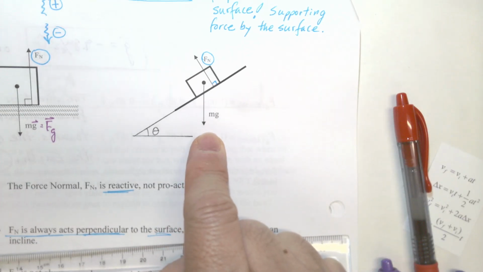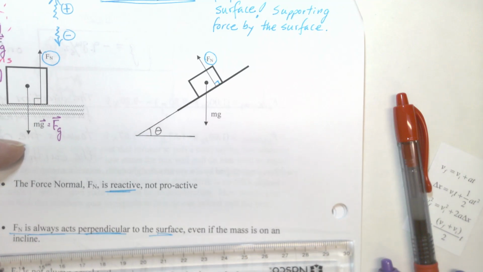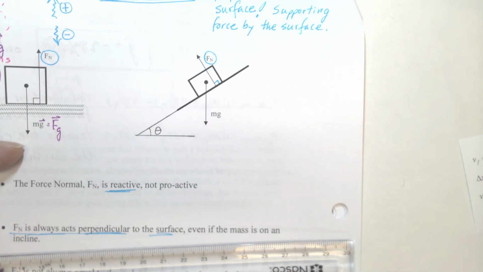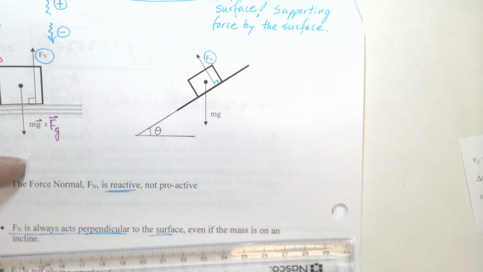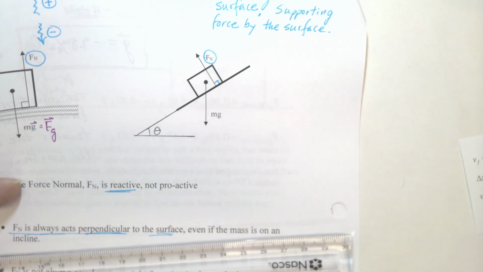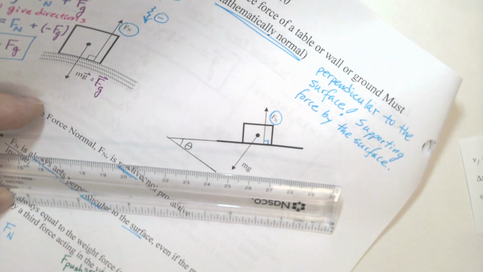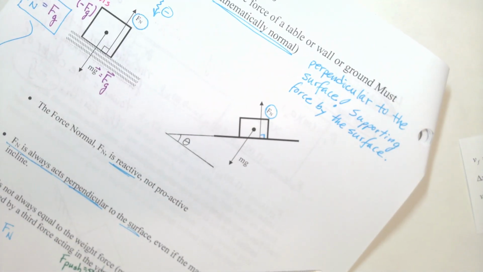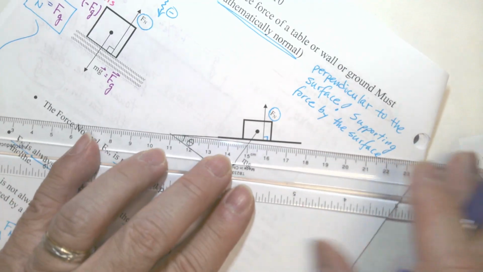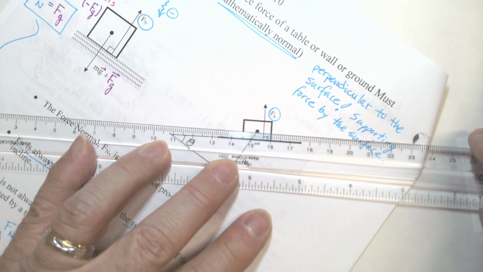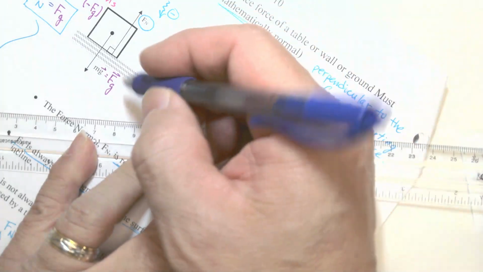Now, to solve something like this, what you really need to do is, you need to do this. Ready? This is your new x-axis.